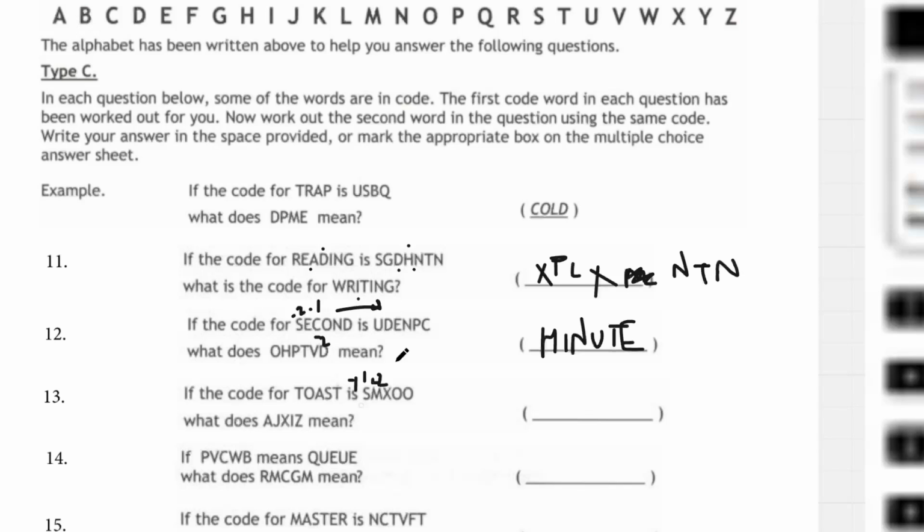So A +1 is going to be B, and then J +2 is going to be L. X +3 is going to be 1, 2, 3, A. I +4 is going to be M, and then Z +5 is going to be E.